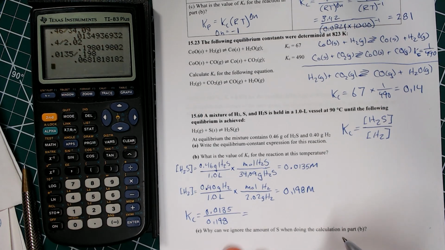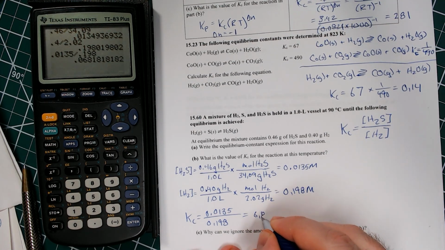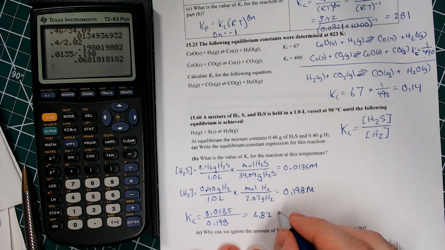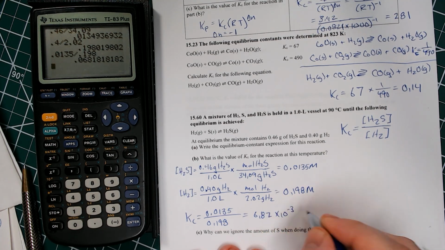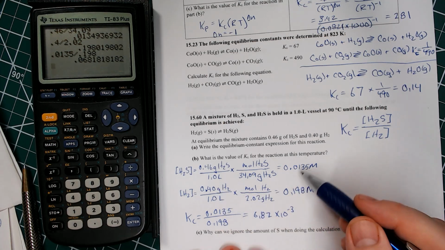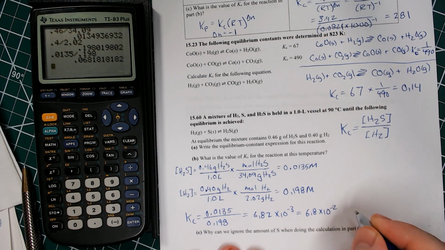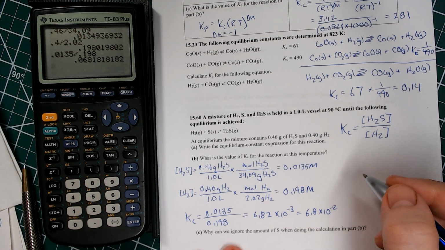And you can see that we get the number 6.82 times 10 to the negative 3. We're going to go ahead and round that to 2 sig figs because these really should have been 2 sig figs. So we're going to call that 6.8 times 10 to the negative 3 our value for Kc.